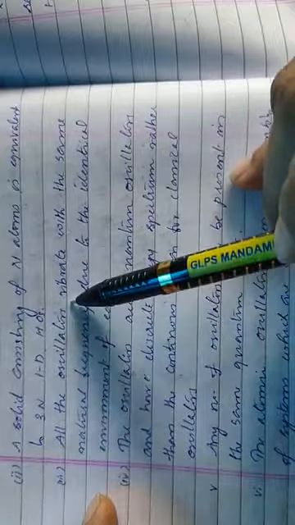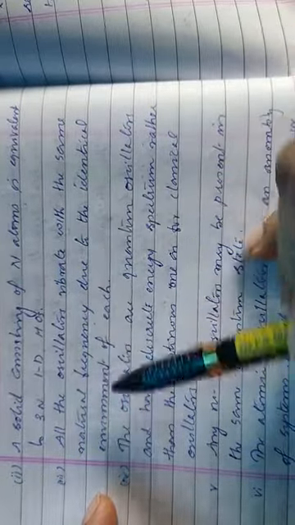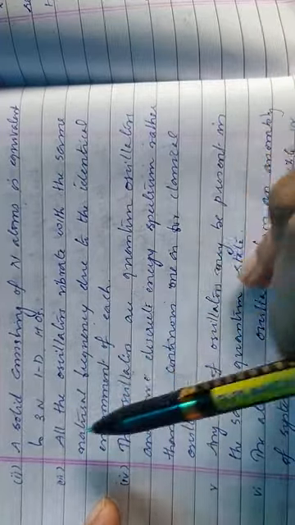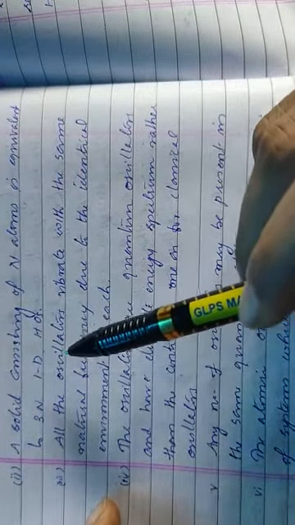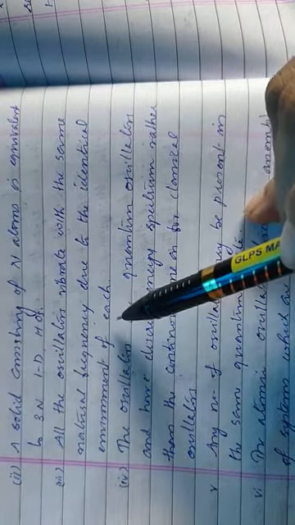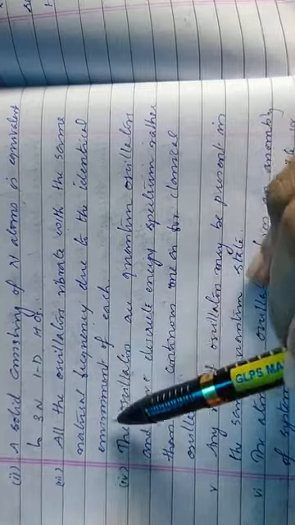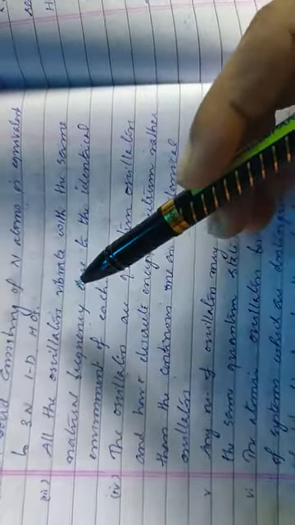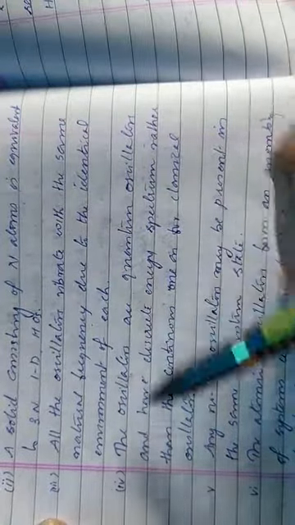Third, all the oscillators vibrate with the same natural frequency due to identical environment of each. These features are exactly similar to what we considered in the classical theory, since Einstein had kept all features of the classical theory except the quantum concept.